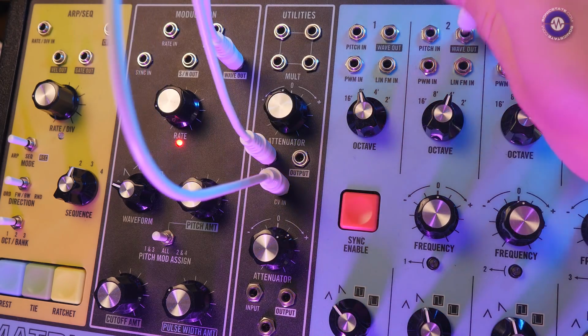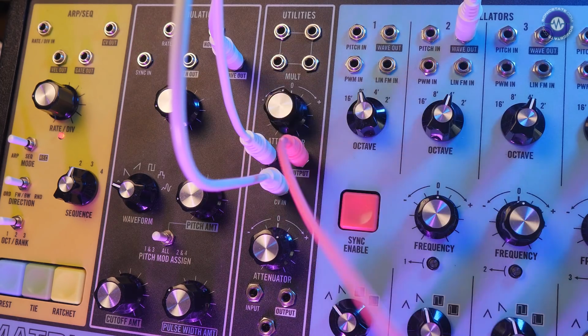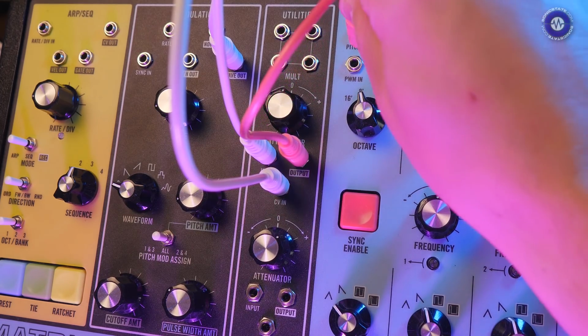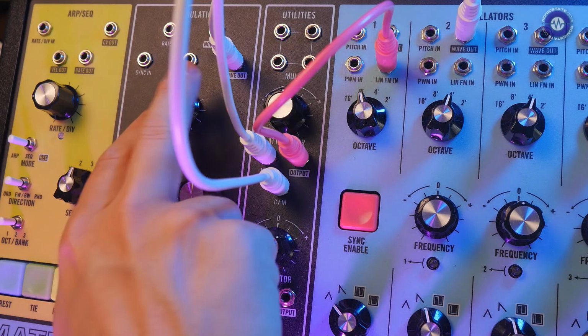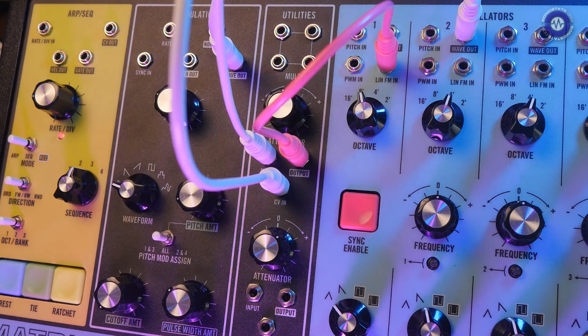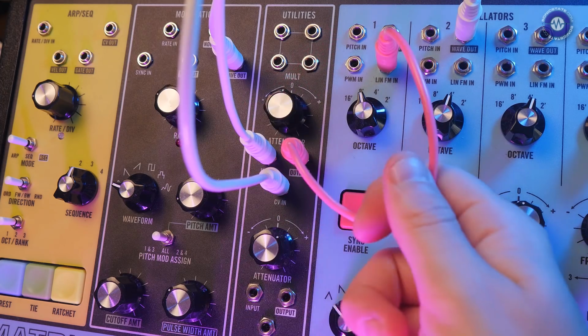So again, we'll just set that same patch up again. So now we're going from positive to negative, negative to positive.